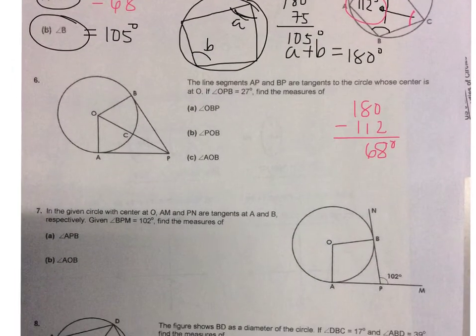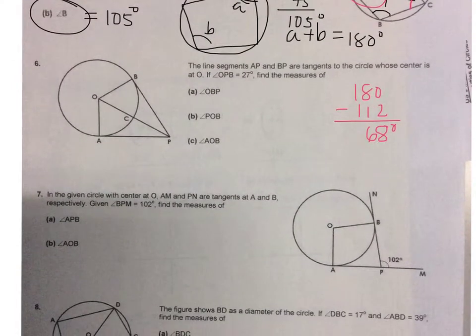In number 6, these are the things that we know. The line segments AP and BP are tangents to the circle whose center is at O. Keep in mind that whenever a line is tangent to a circle, if you draw the radius to the point of tangency, the measure of the angle is always 90 degrees.